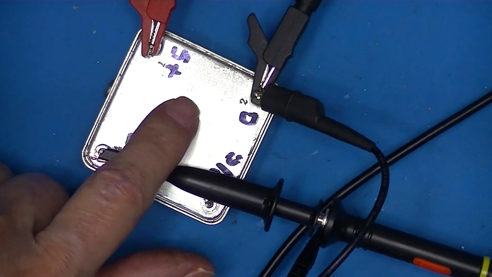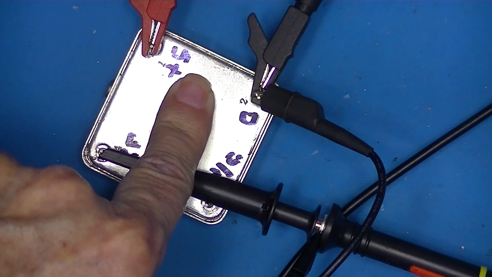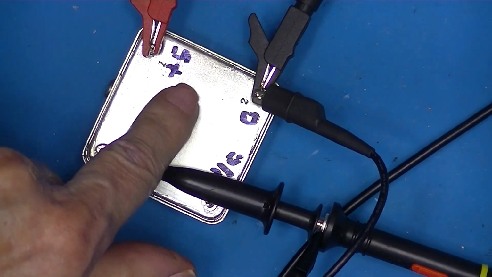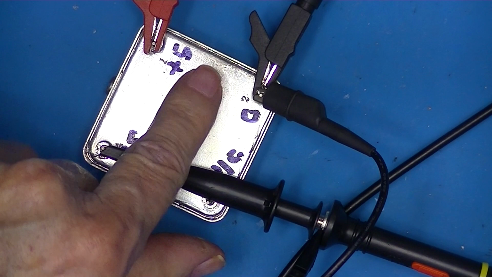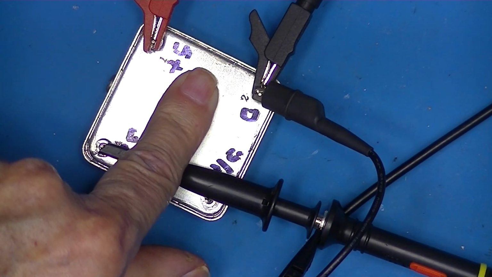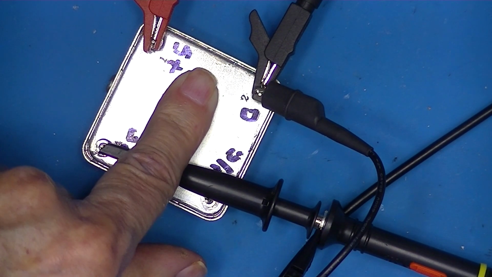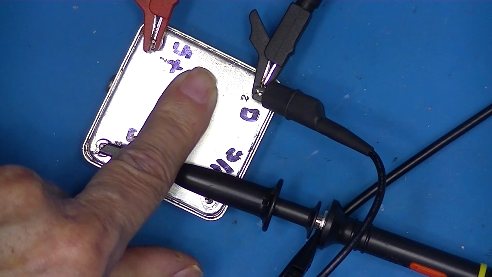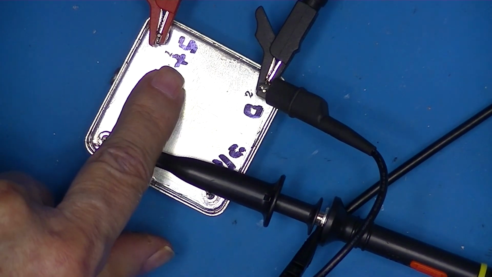And I measured the current. This is 6 milliamps is all that's being drawn by this. Remember, it does not have an oven. It's just an oscillator. So I think I'll power it from the 5-volt power supply in the frequency meter.